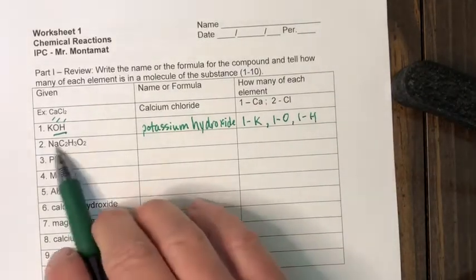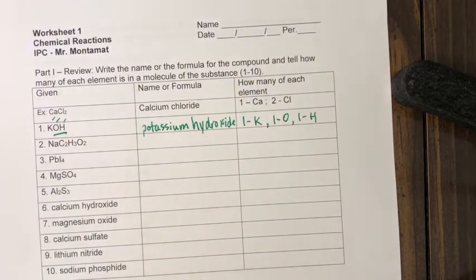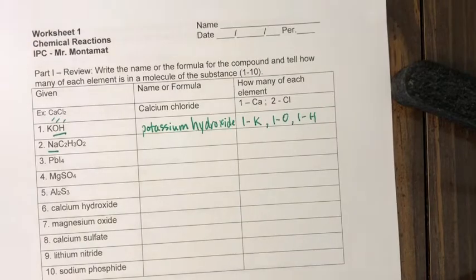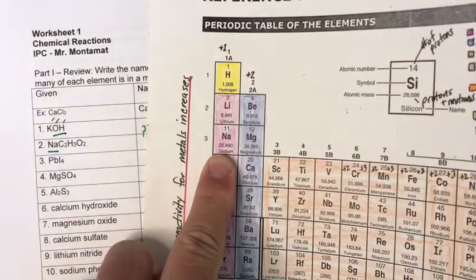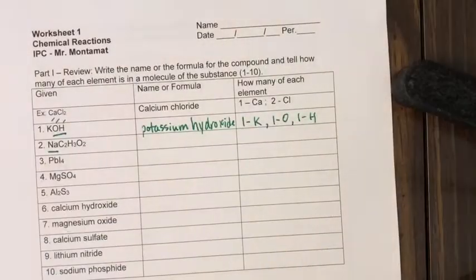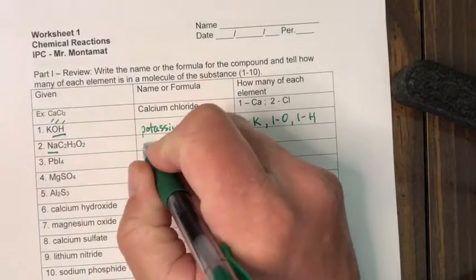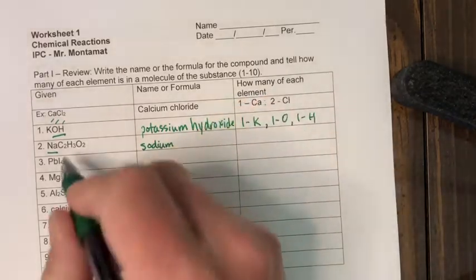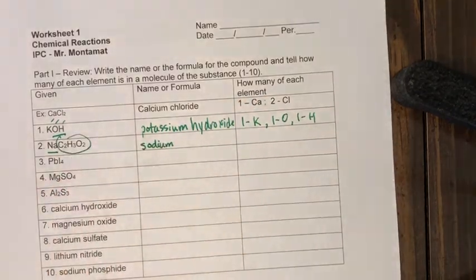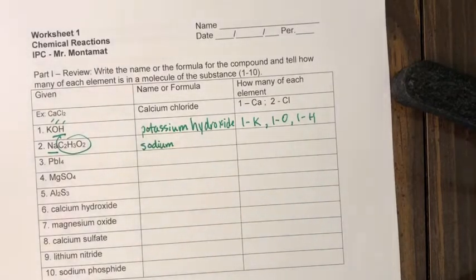Okay, this formula here looks pretty complicated, but we all know what Na is, right? Hopefully you do by now. You know that Na is, that's right, sodium, our friend, number 11. And so that's sodium. Then we see this big old long thing right here. We know there's a polyatomic ion there.